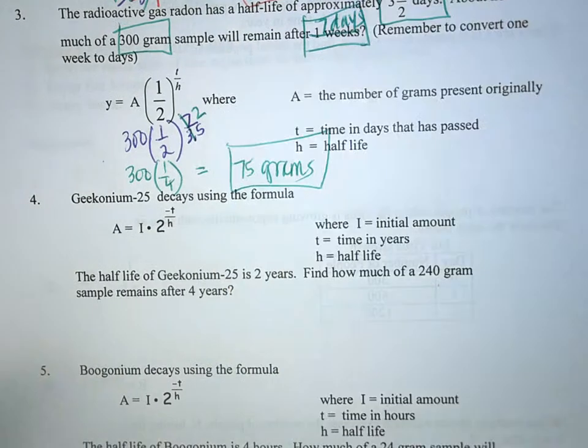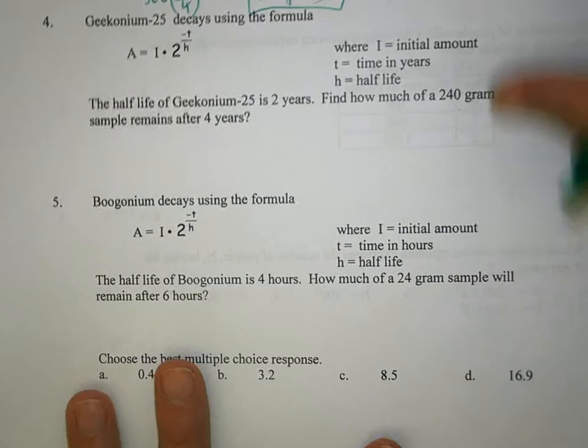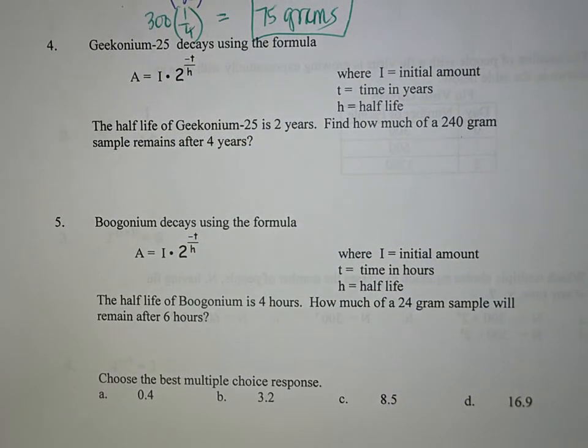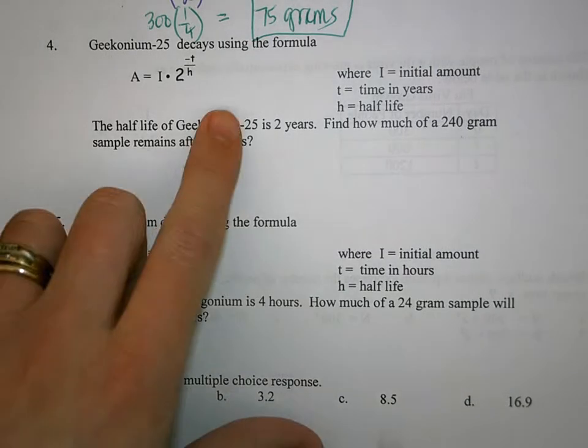All right, example 4. A lot of you have this. Geekonium. Wow. Exactly. I have it too, says the math teacher. I like that.